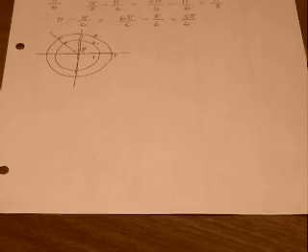Alright, now from geometry, the arc lengths that the angle marks out, or subtends as we say, have their lengths in the same ratio as the radii of the circles.